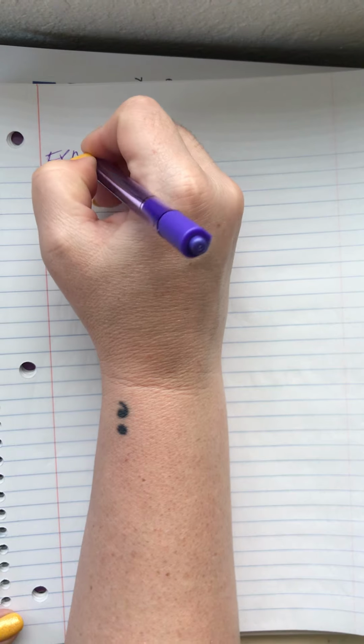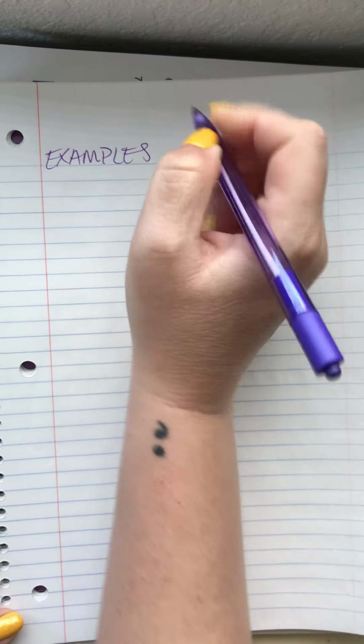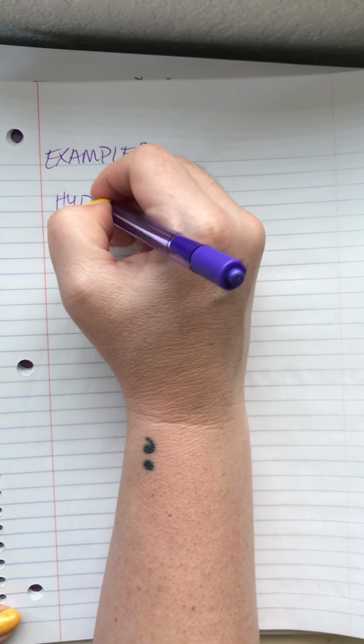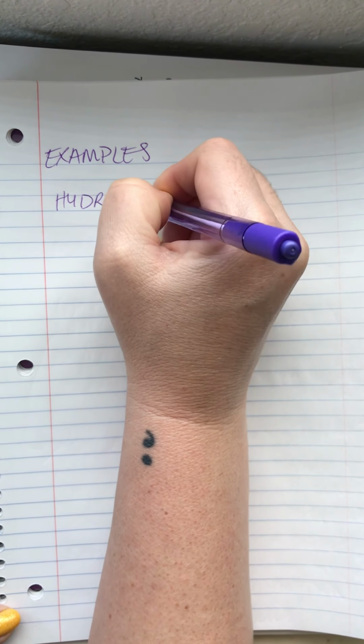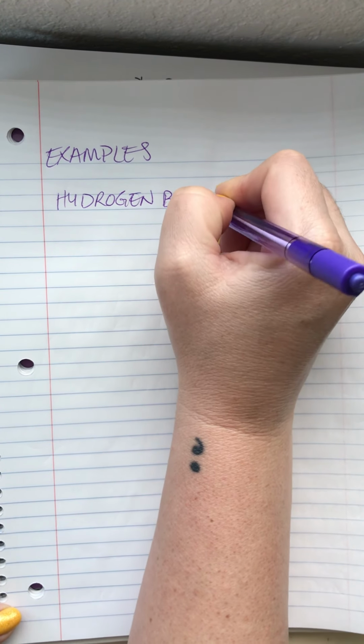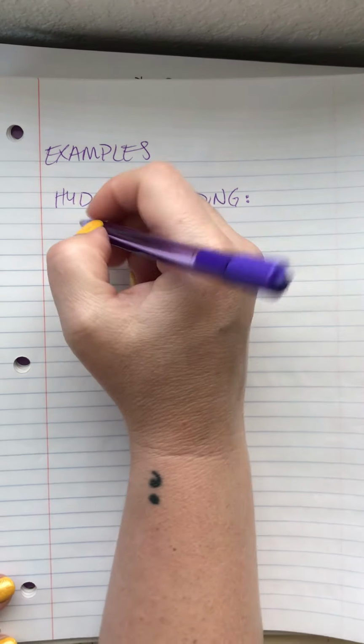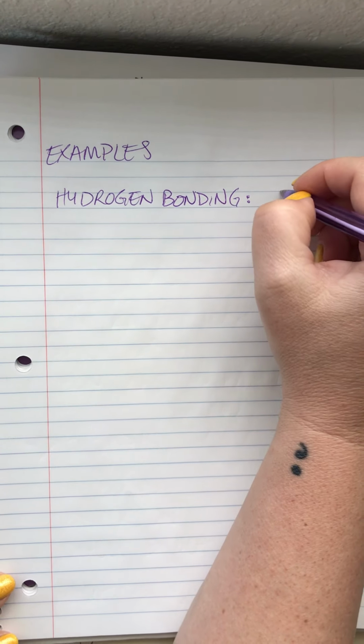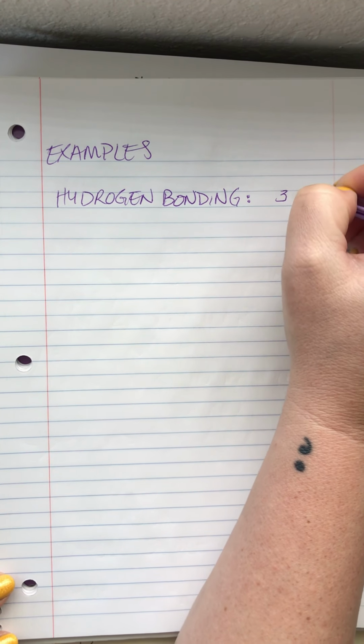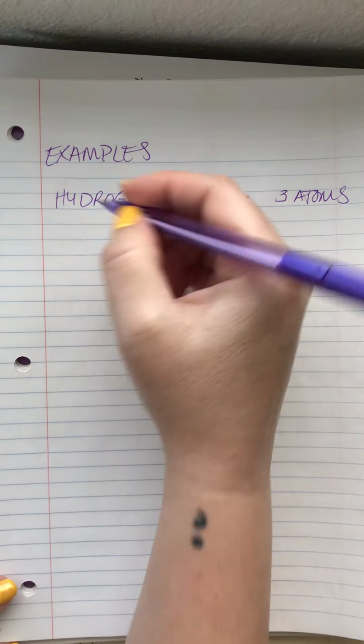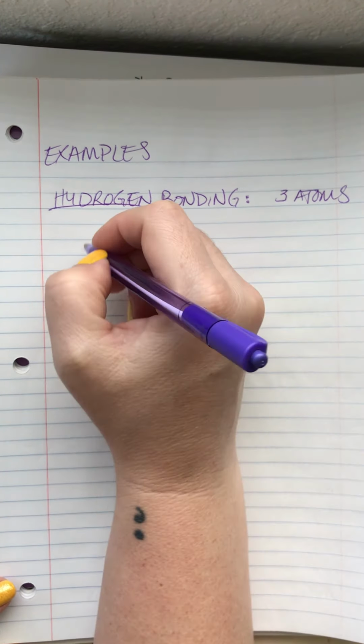All right. So now let's get into some examples. For hydrogen bonding, there's only 3 atoms that can do hydrogen bonding. So obviously the hydrogen in hydrogen bonding is this guy.